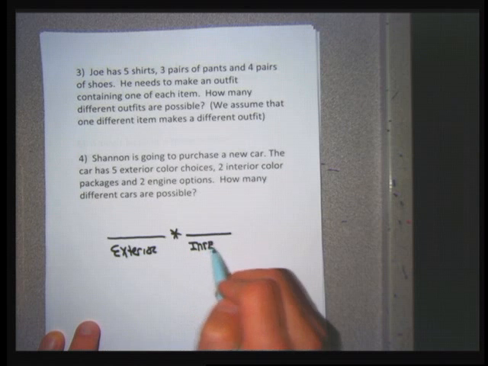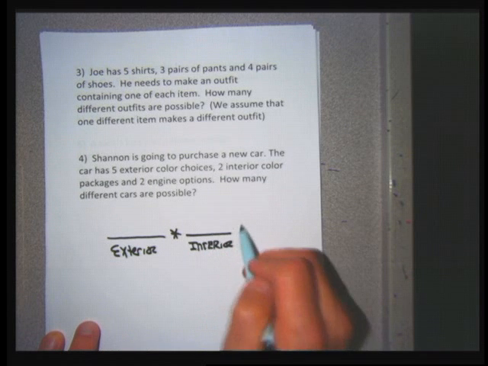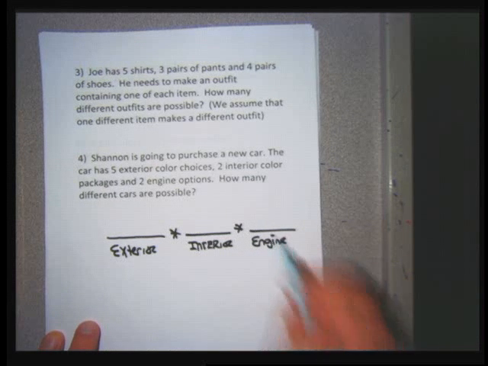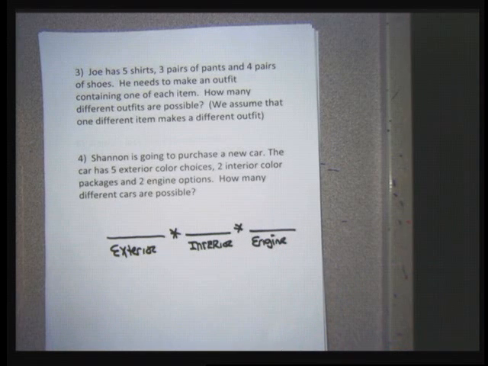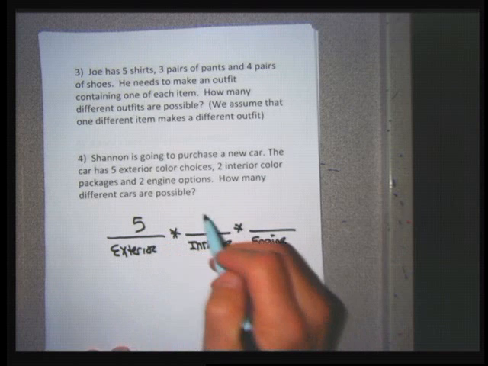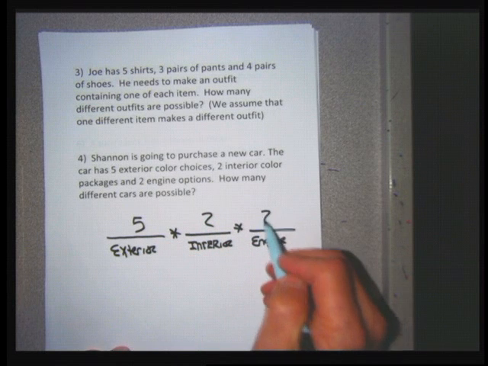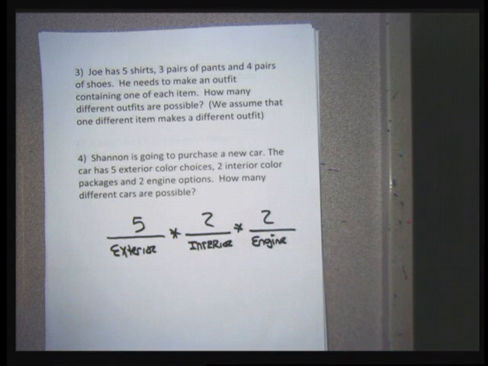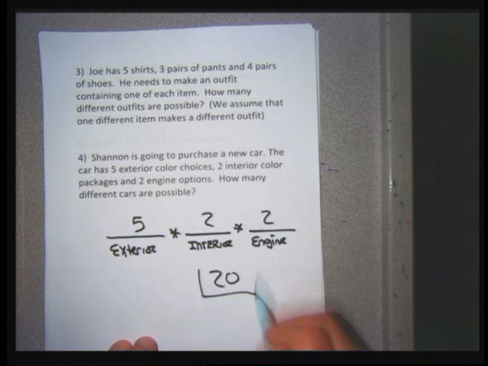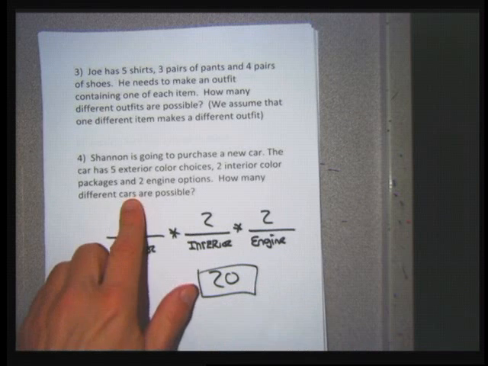It feels bad calling these things experiments, but that's how we have to consider them. And experiment 3 is picking an engine. So there's 3 distinct experiments: an exterior color, an interior color, and then an engine. For Shannon, there's 5 exterior colors, 2 interior colors, and 2 engine options. So I wrote the number of possible outcomes for each experiment. And the counting principle says if I just multiply these 3 numbers, that's going to be the answer to the question. So there's 20 different cars.